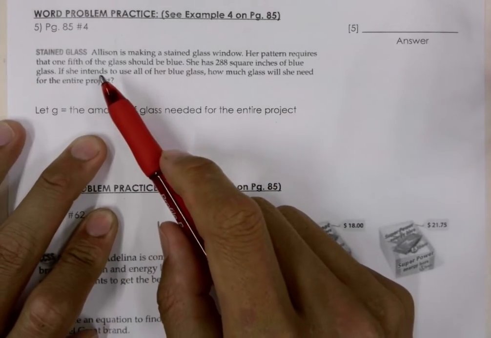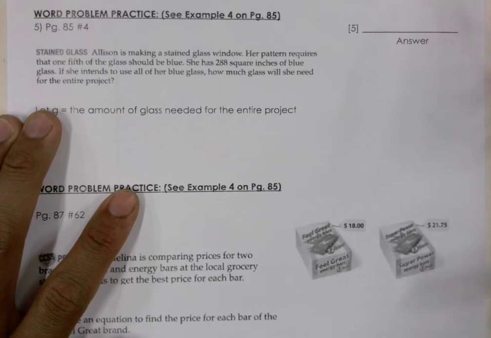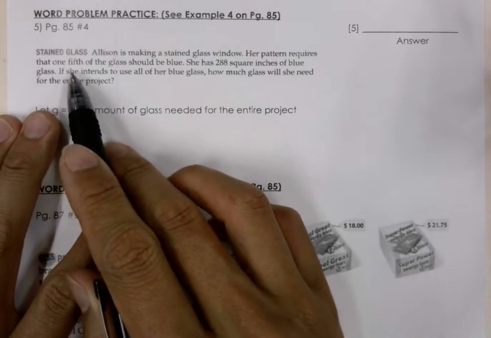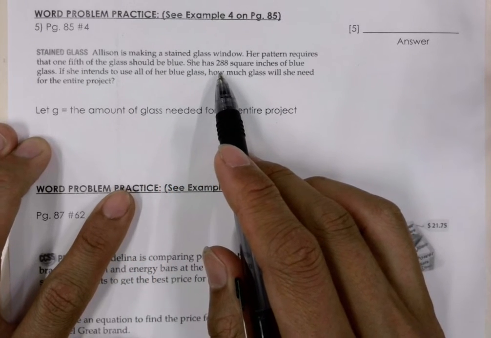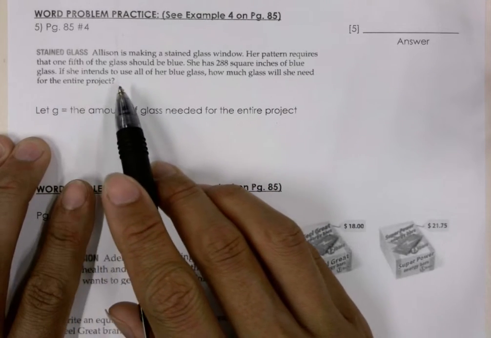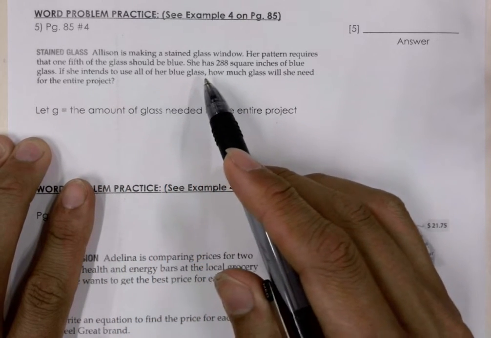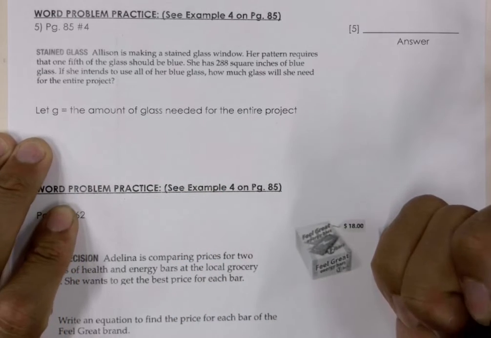We are given the situation. Allison is making a stained glass window. Her pattern requires that 1/5 of the glass should be blue. She has 288 square inches of blue glass. If she intends to use all of her blue glass, how much glass will she need for the entire project?